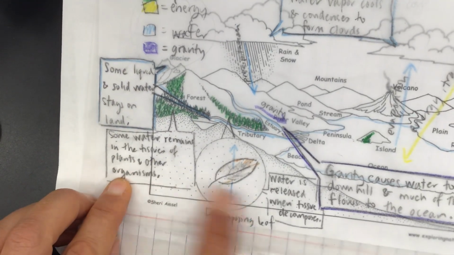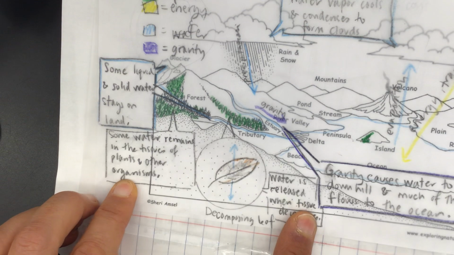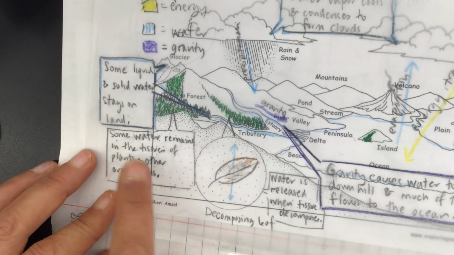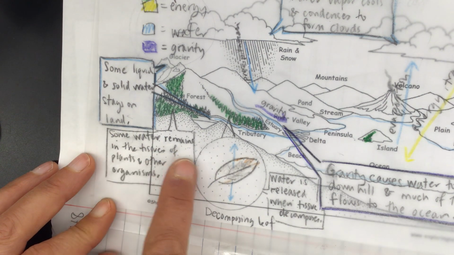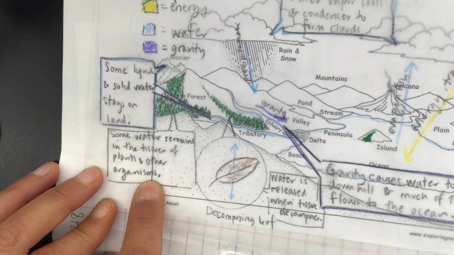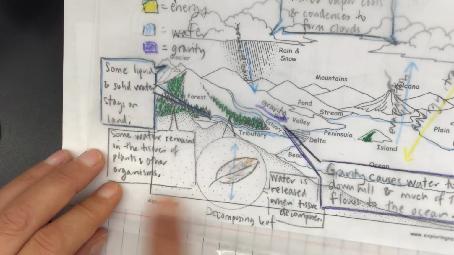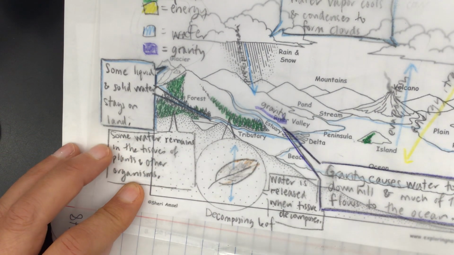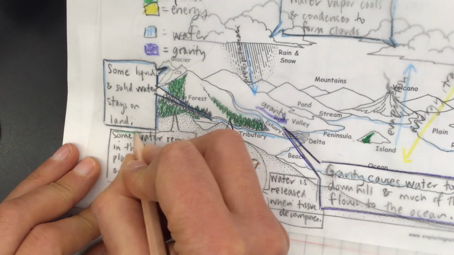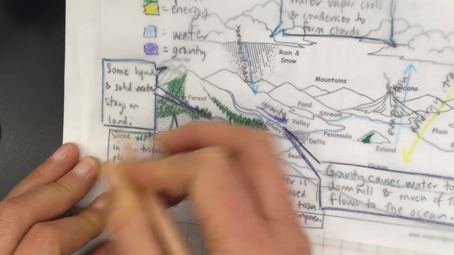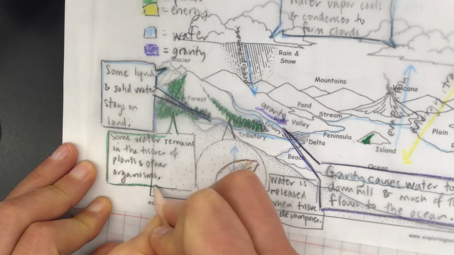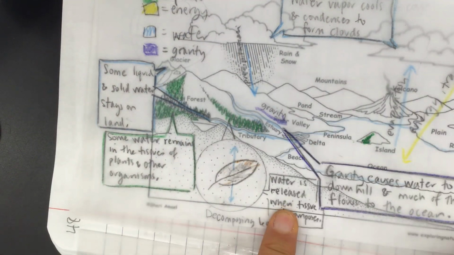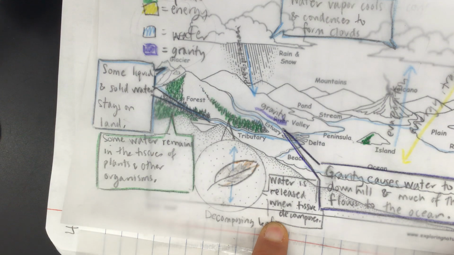So let's look at these two call-outs that we just did and see what color we think makes most sense to put these in. So some water remains in the tissues of plants and other animals. So water's gonna be relevant for all of them, but if there's another component, then that would make more sense. So the green is gonna pop out a little bit more here for us, because we're actually talking about the tissues of the plants. Did we also highlight the little zoom in with green?